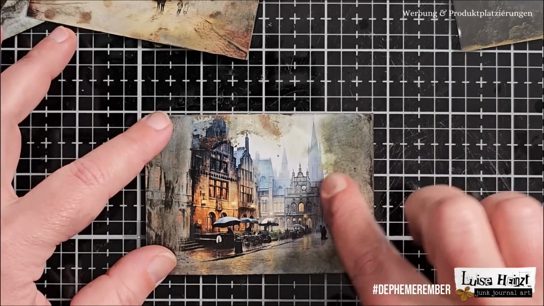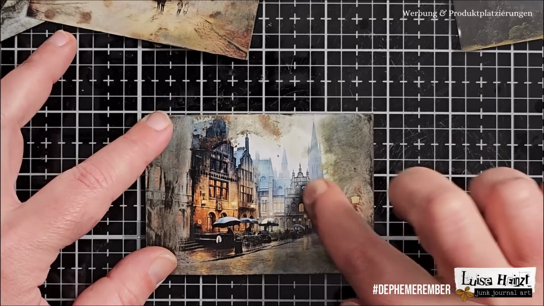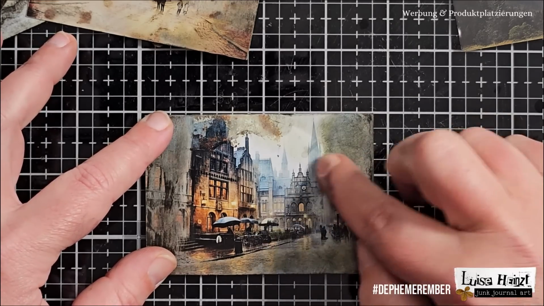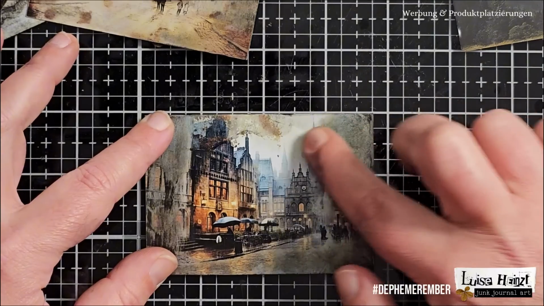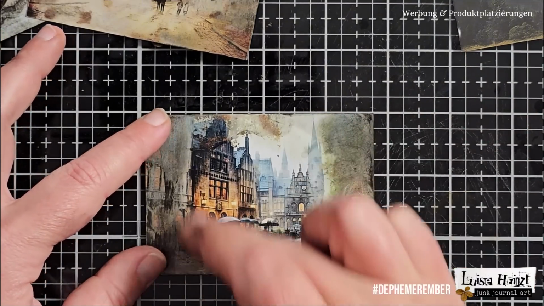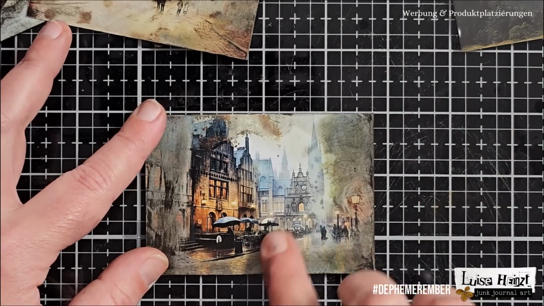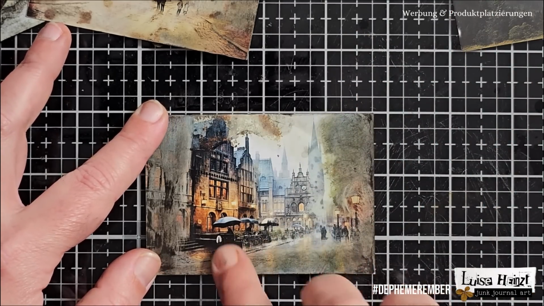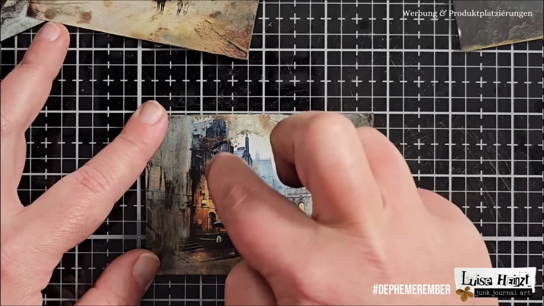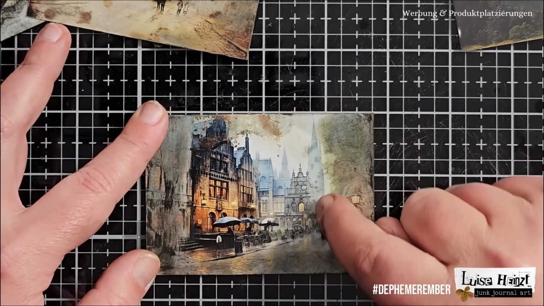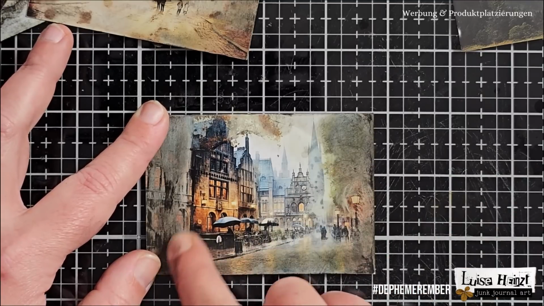I take my finger now, and now I go in and try to blend this harsh frame a little bit so that it is not this rectangular shape anymore, but a little softer blending. And the water I splattered into the middle, we can already see it here. I will show you that up close in a second.